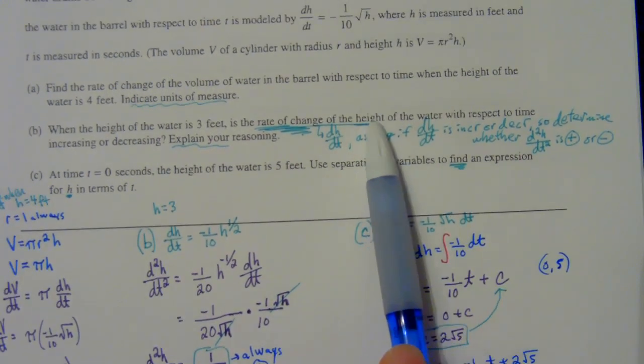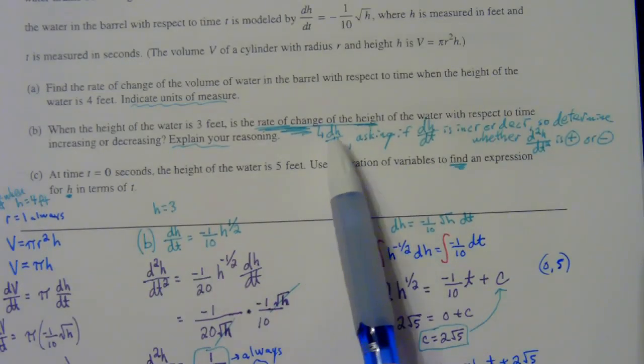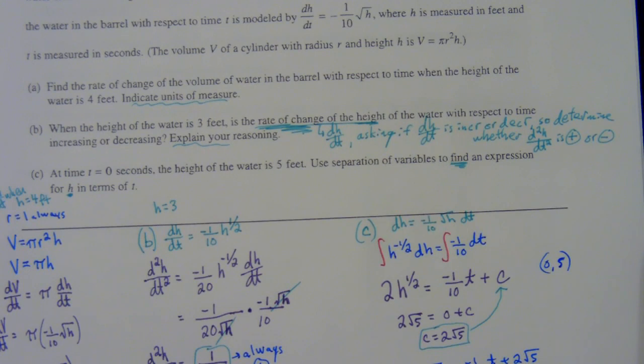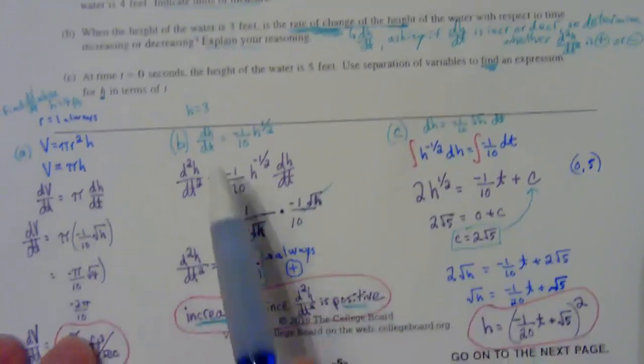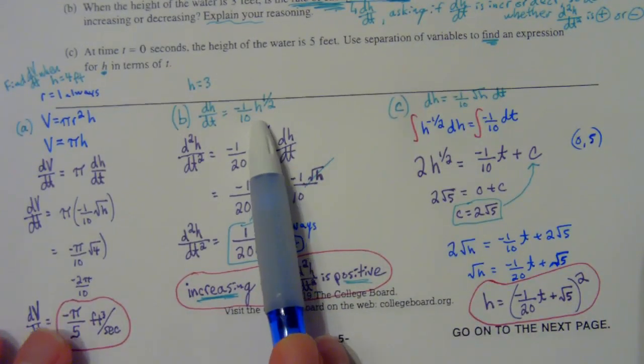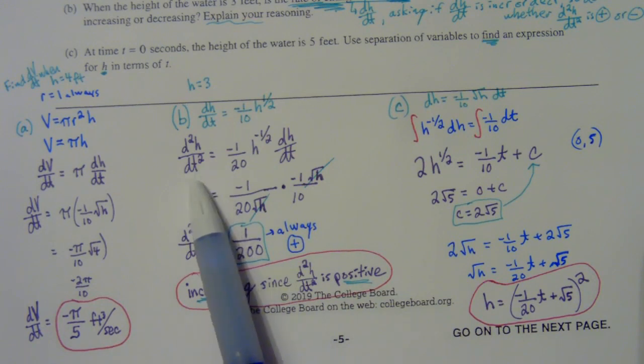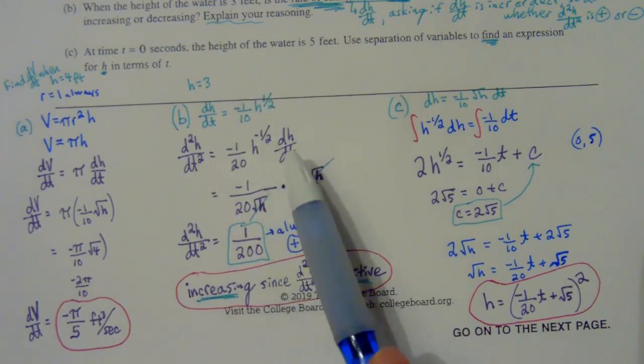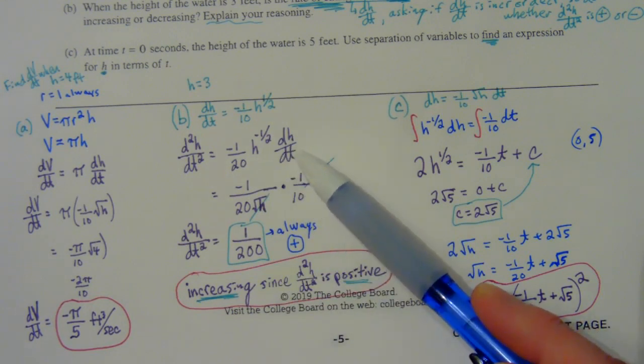So again, height is the h, rate of change is the dHdt, and they're asking is that derivative increasing or decreasing? So take its derivative, which is the second derivative, and determine whether that's positive or negative. So I started with the first derivative, and I took the derivative there. There's your notation for that. And then I just multiply by the power, decrease the power by 1. Remember to tag on the dHdt right there.